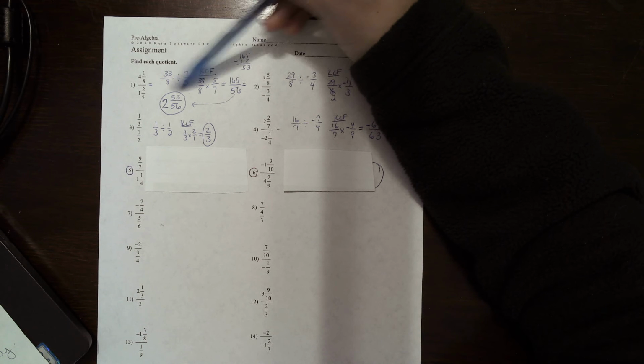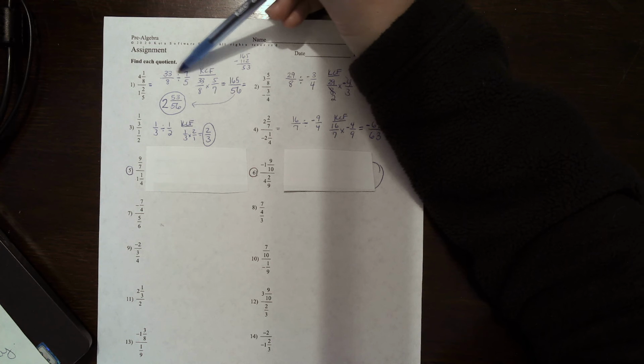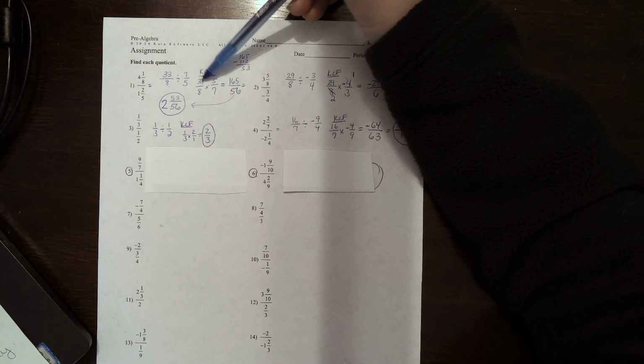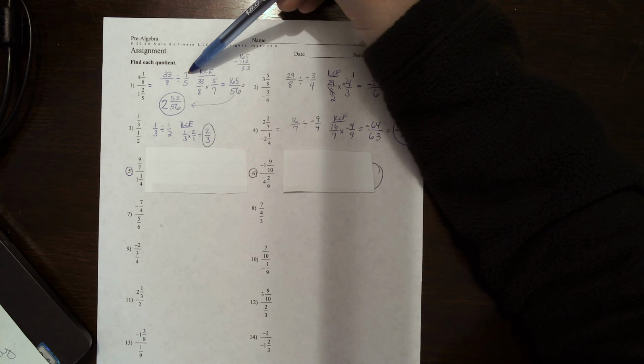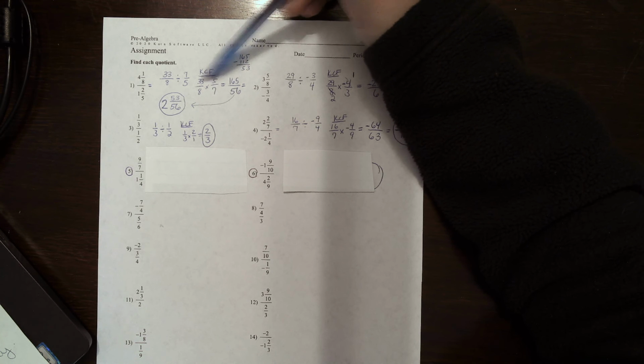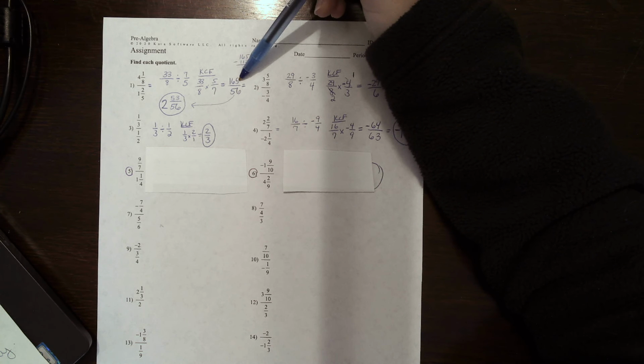This should look familiar to you. Since we are dividing fractions, we need to use the rule of keep, change, flip. So you're going to keep the first fraction the same, so 33 over 8. Change the division sign to multiplication, and flip your second fraction. So instead of 7/5, it is now 5 over 7. Now it's multiplication, so we just have to multiply across. So we have 33 times 5 is 165, and 8 times 7 is 56.